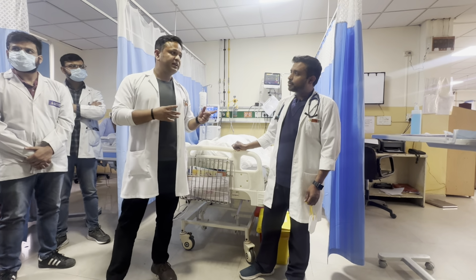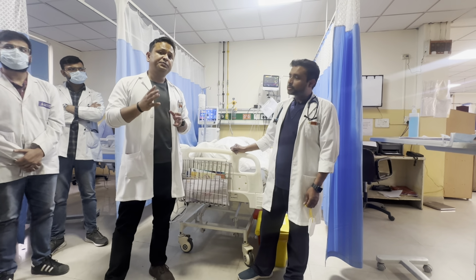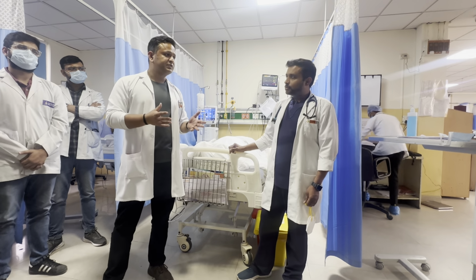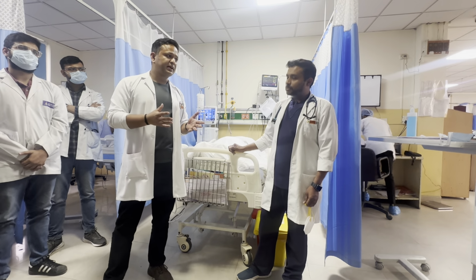Prone ventilation is a standardized way of treating a patient with acute respiratory failure, especially when the PF ratio is less than 150, based on the PROSEVA guidelines. Even the Surviving Sepsis Campaign guidelines clearly say that all patients with a PF ratio of less than 150 need to be intubated and receive low tidal volume lung protective ventilation.